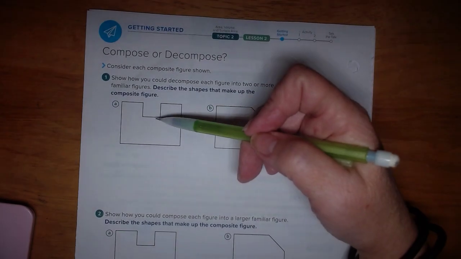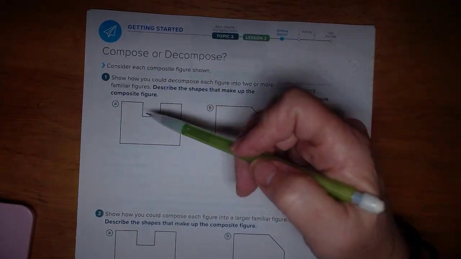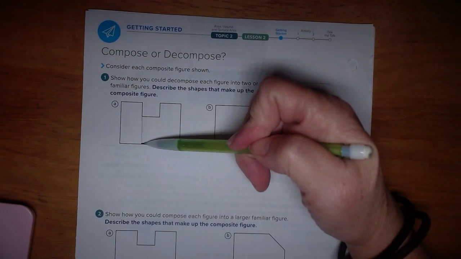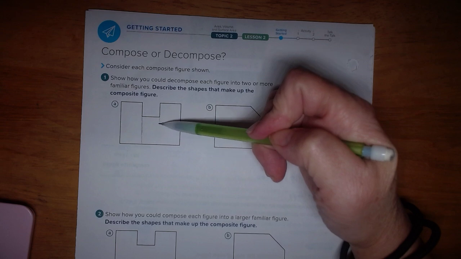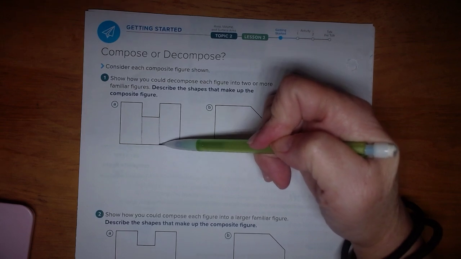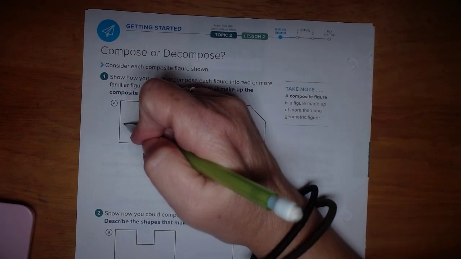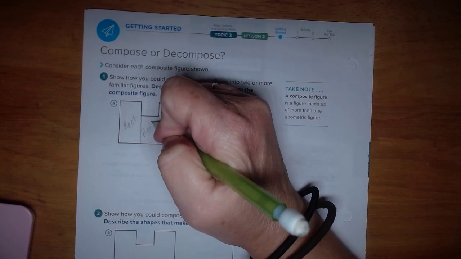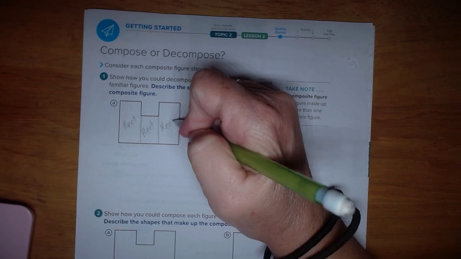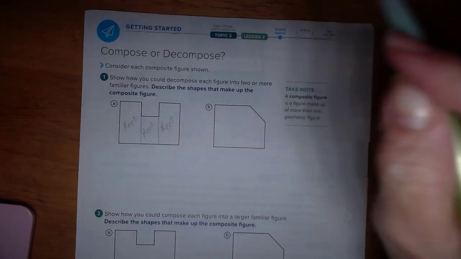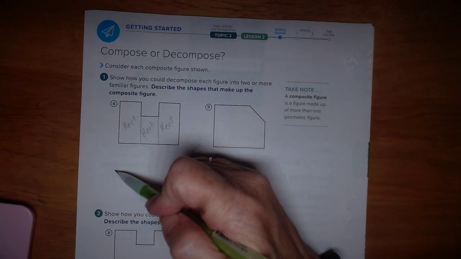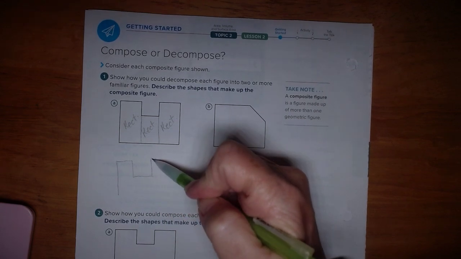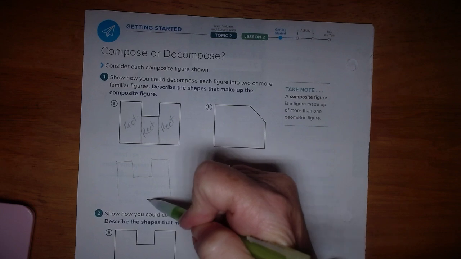So how could we break this up? I do see quite a few different possibilities here. One way that I could decompose this is to draw a line here and here. And if I did, I would have a rectangle, rectangle, and a rectangle. So that's just one way that you could decompose it. I'll just sketch out another way here quick. You can pick which one you would like to show in yours.